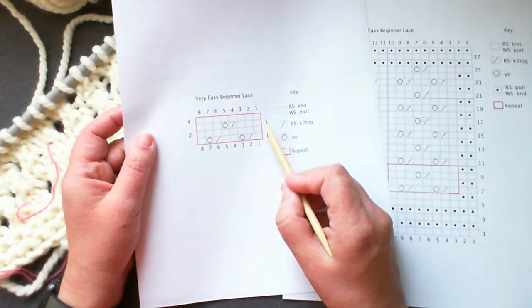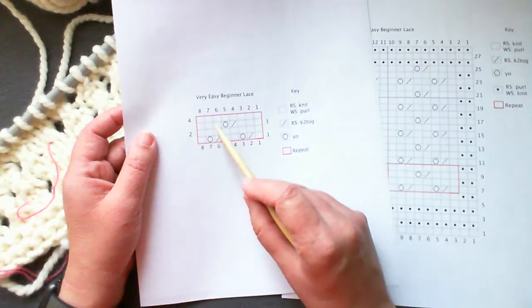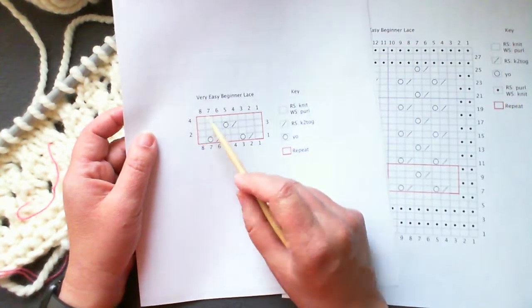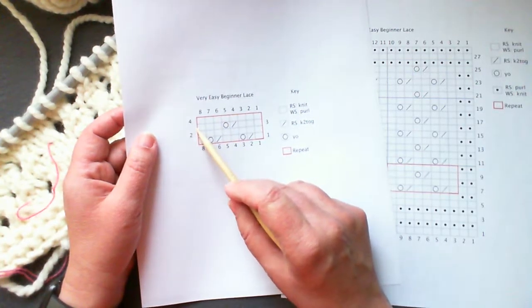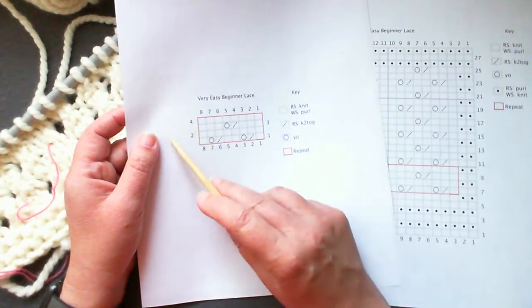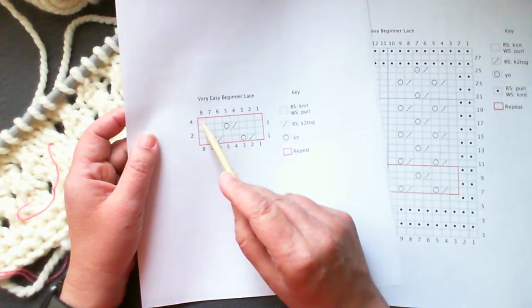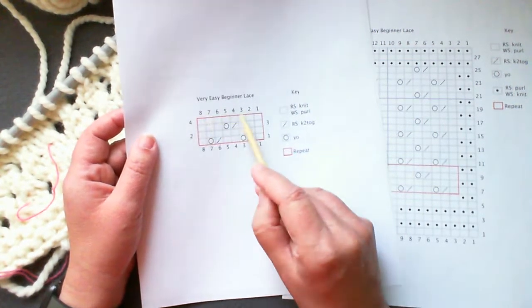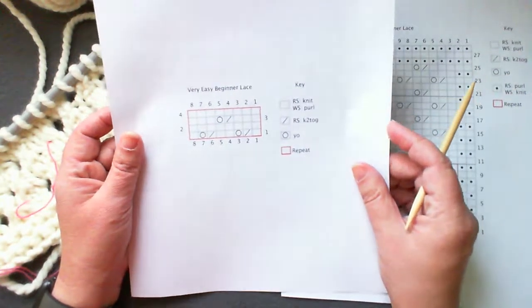On row 3, you knit 2, then you knit 3, knit 2 together, yarn over, knit 3. Then you go back here, you knit 3, knit 2 together, yarn over, knit 3, until you get to the end where you knit another 2 edge stitches. On row 4, you knit the 2 edge stitches, purl across as many times as you've done repeats, and then just knit 2 at the very end.